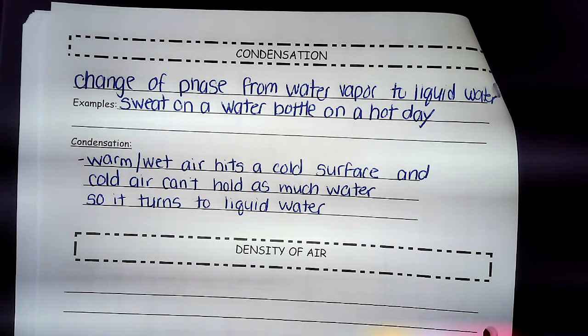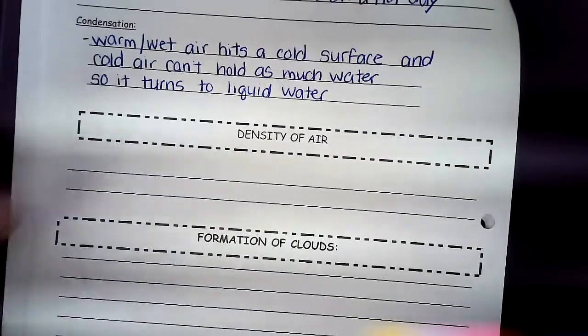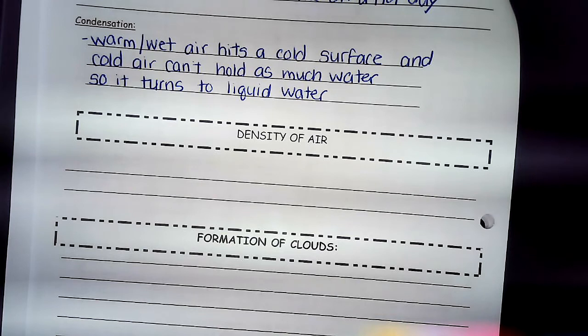So it all goes back down to cold air can't hold as much water, so the water drops out of the air in the form of liquid water. We're going to talk about condensation quite a bit in the next couple of days here. And the first thing we got to make sure you remember, let's talk about density of air.